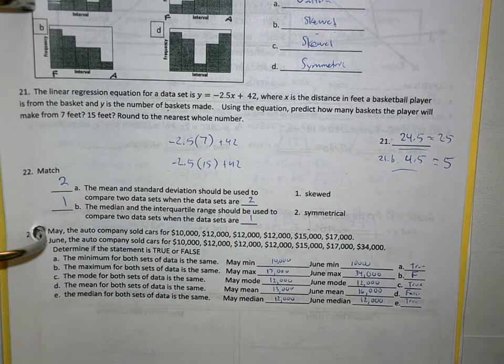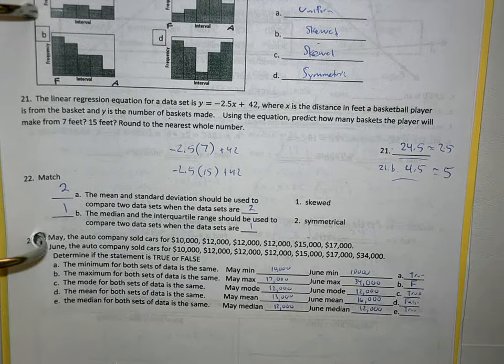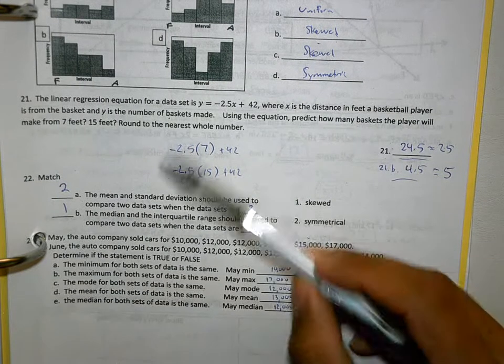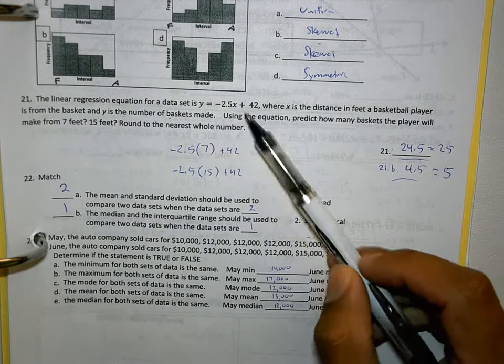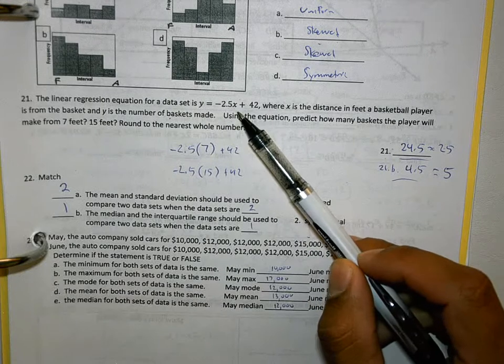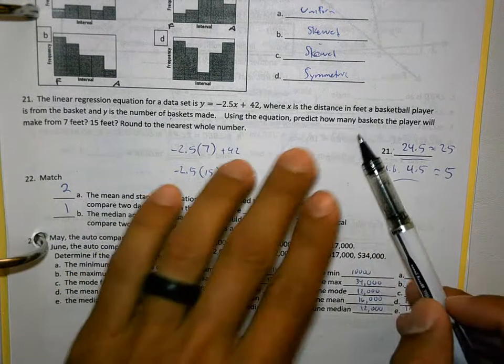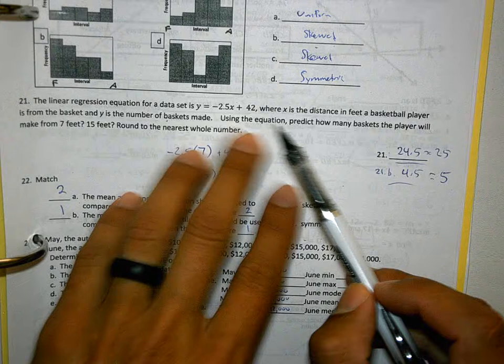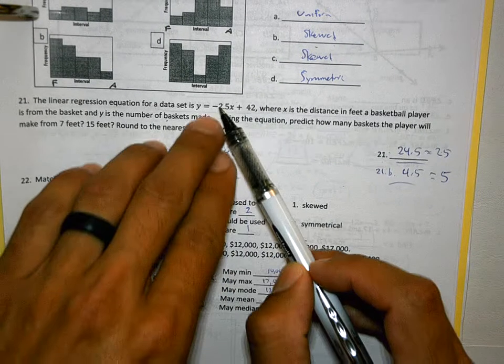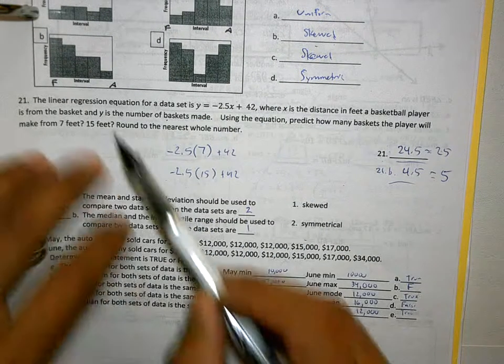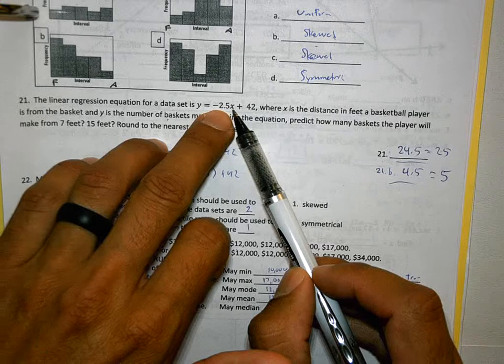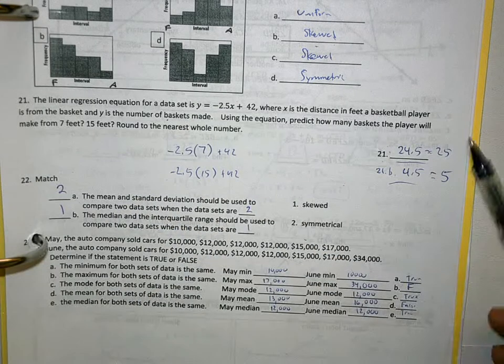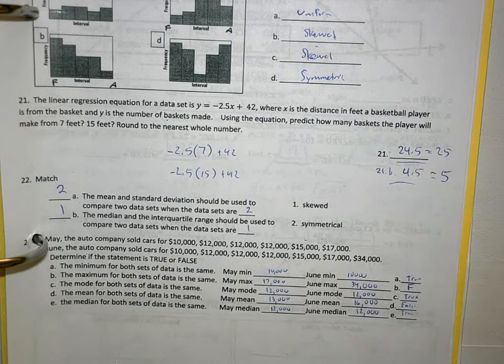Lastly, 21 and 22. We talked about linear regression, and if there is a line, this is the line of best fit. If we asked you to make a prediction based off of this, you can just plug the 7 right into it, figure out what the value is. You can plug the 15 right into where the x is, and you can get a value, and then it says round. That's what I did on 21, and so on.